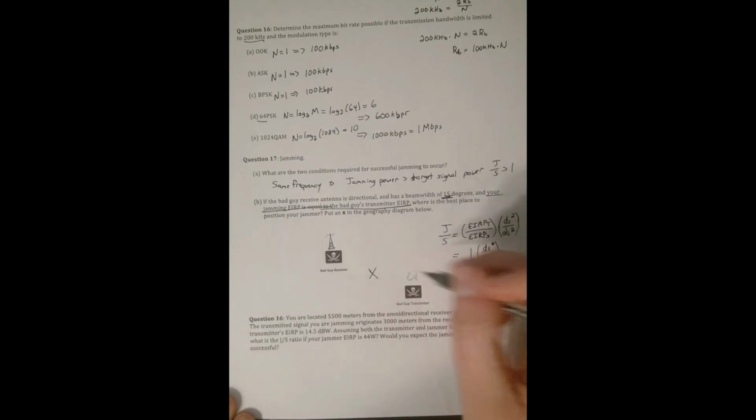And because our powers are equal, that's going to be 1 times the distance to the original signal squared over the distance to the jamming signal squared, which means we want our jamming signal to be closer to the bad guy than the bad guy transmitter is, so we maybe want to be somewhere in between. So the answer is basically just, X marks the spot. We want to be between the receiver and the transmitter so that we are closer to it. If we are further, then we're going to have a less than 1 ratio instead of the greater than 1 that we need to have successful jamming. Okay, on to the last problem.